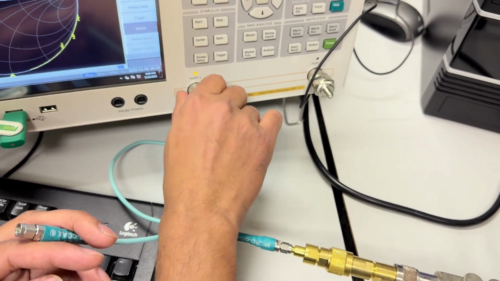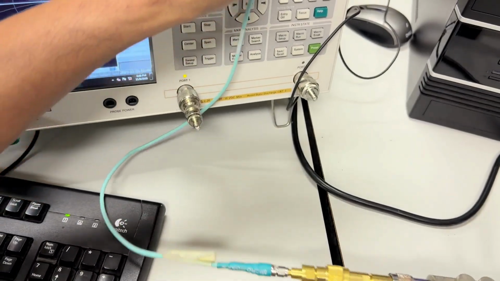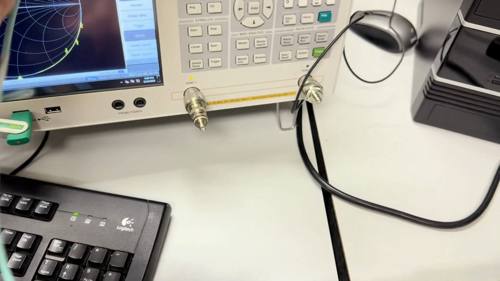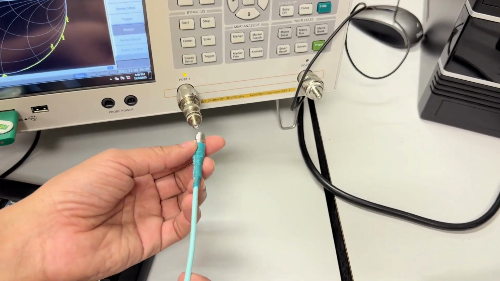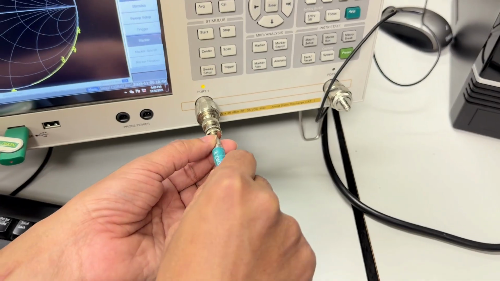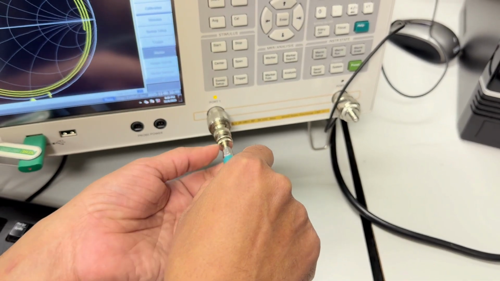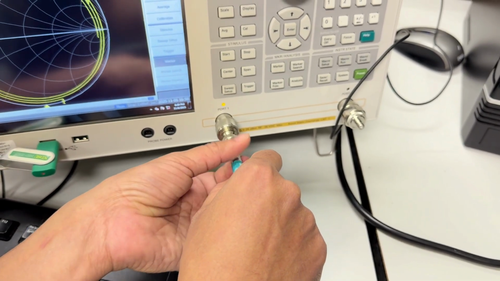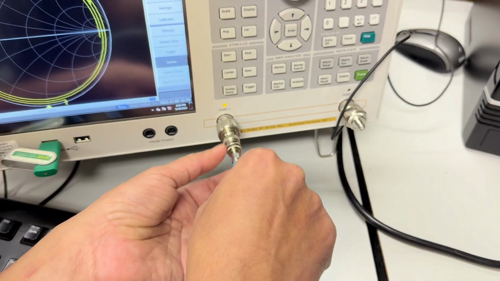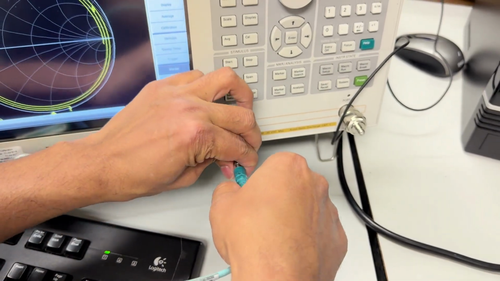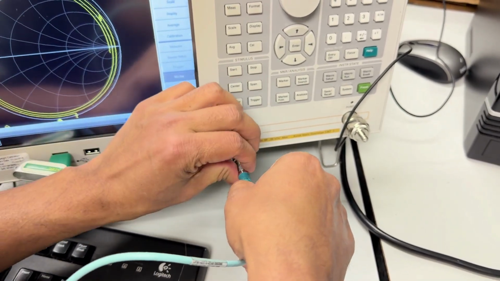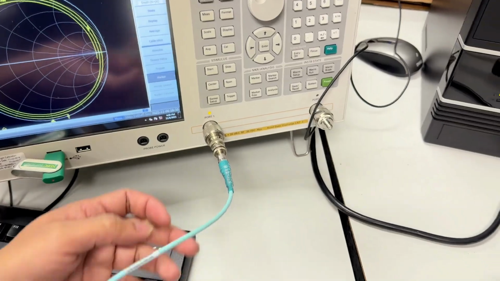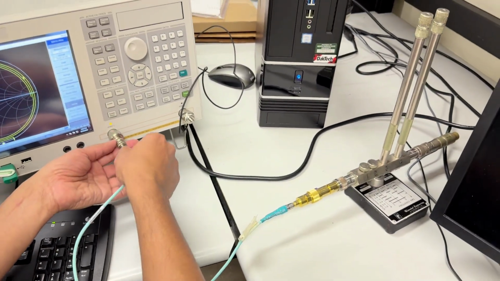So let's do this first. Again, it's going to be hand tight, not too tight, and this cable is very sensitive, and it can create a lot of losses in your experiments, remember. So you're going to be really delicate when handling this cable. And again, we are not tightening too much, and we are not twisting the cable too much.